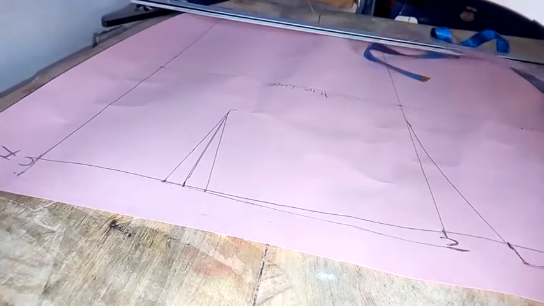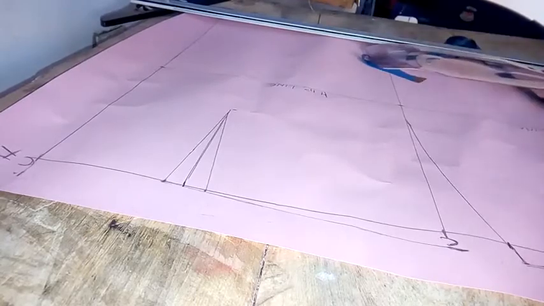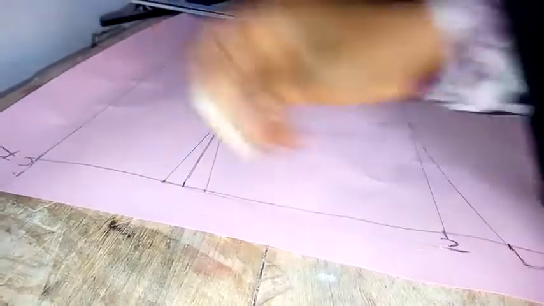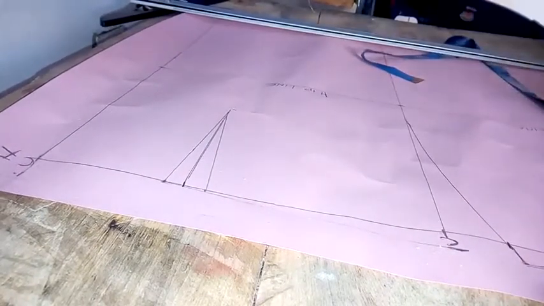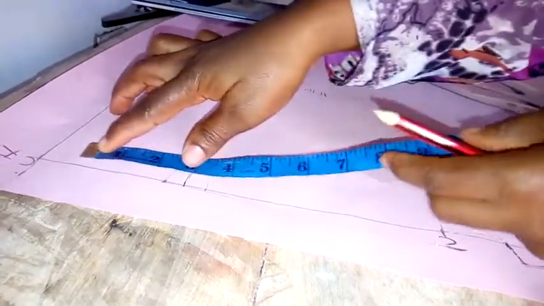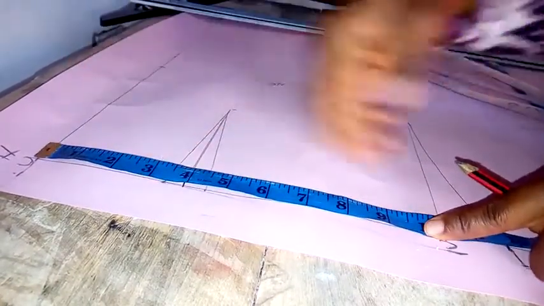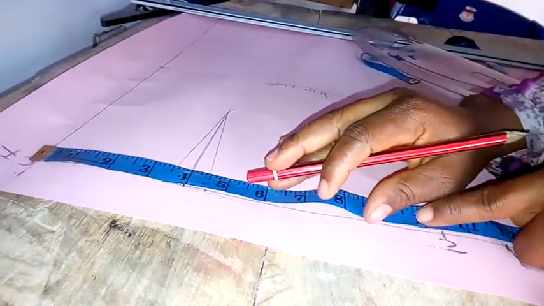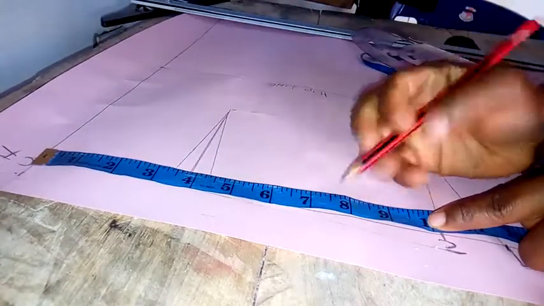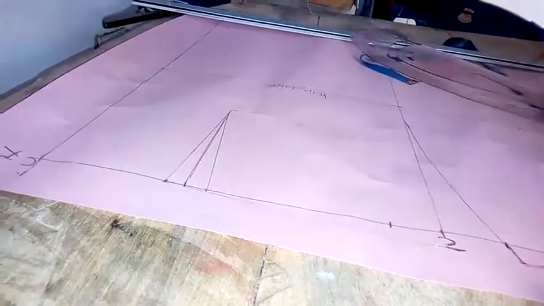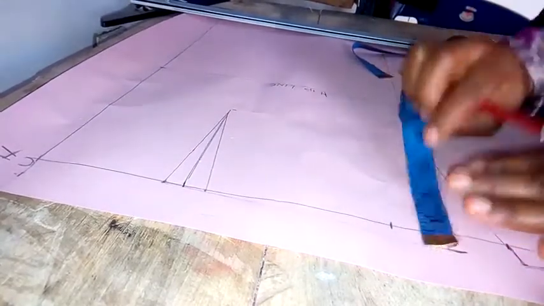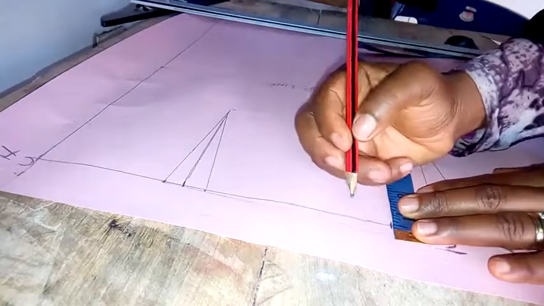Then let's erase it first. We missed a step. After creating the dart, we shape the side by measuring that intake, which is 1 inch, plus the waist arc, which altogether gives 9 inches. So I'm going to measure 9 inches on my waistline. Then we'll measure up 0.5 for the extension.